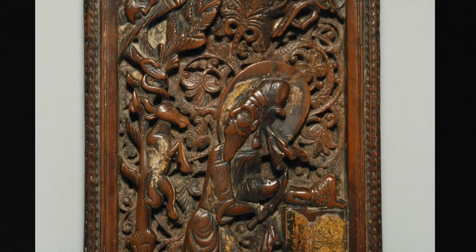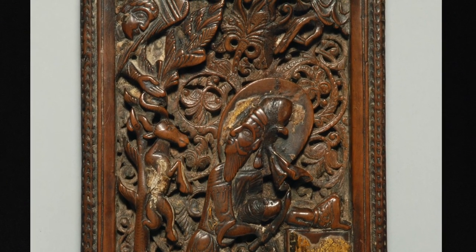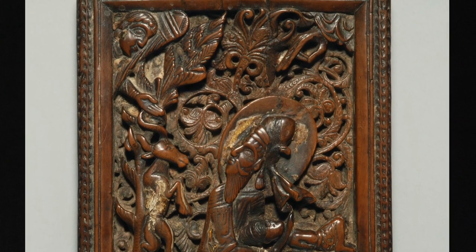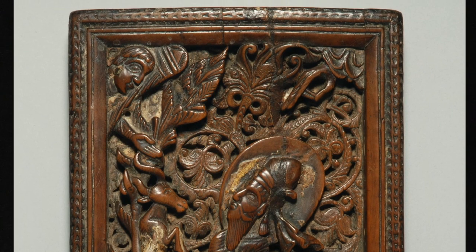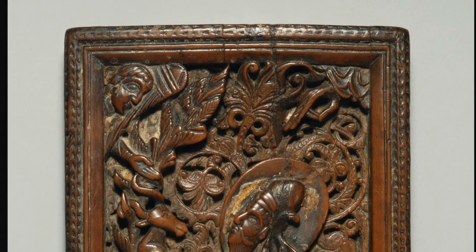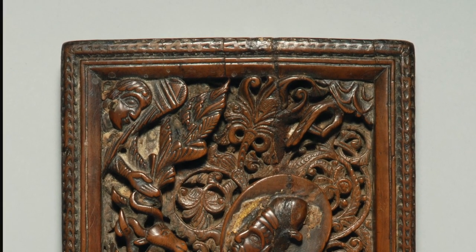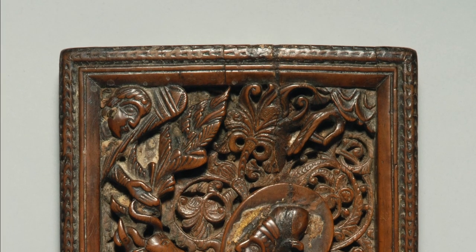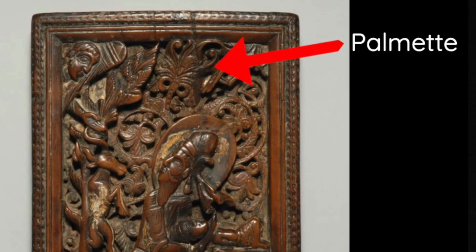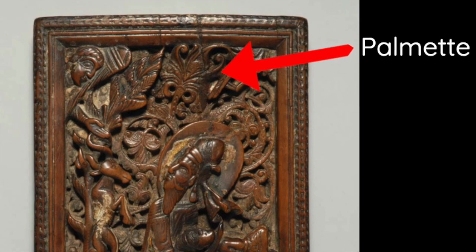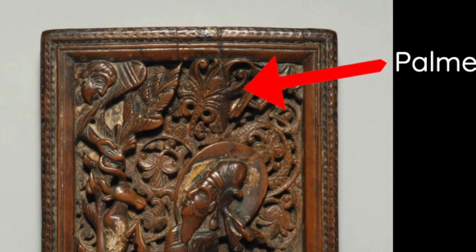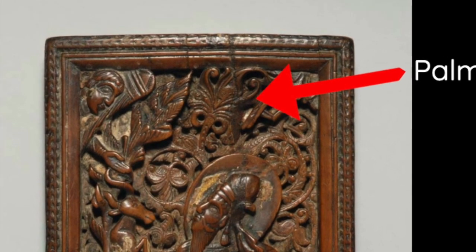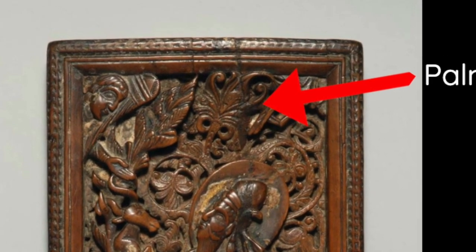They are all executed in high relief, meaning that the design is projected out more than the background. The background consists of a large floral scroll composed of split leaves, lotus buds, blossoms, and an oversized palmette. The floral arabesque is carved in low relief. The palmette moves from the background into the foreground, linking the two planes. Palmettes were meant to be a sign of the journey to Jerusalem, where the sacrifice of Isaac took place.